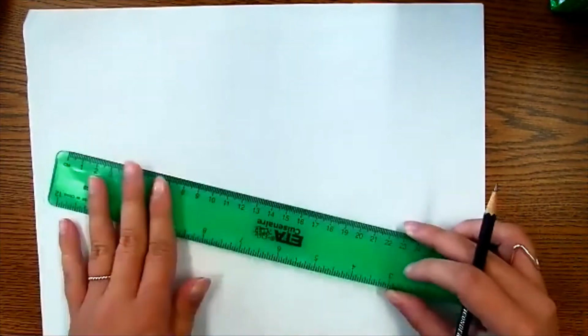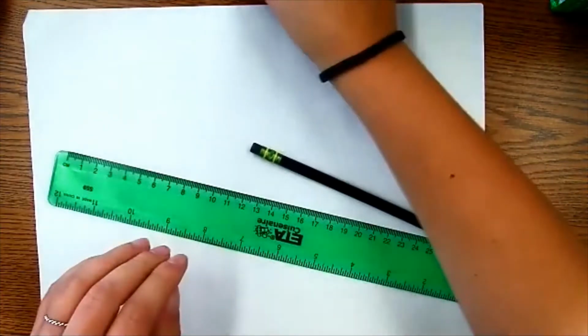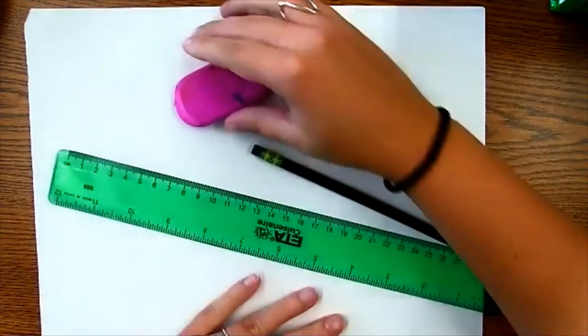Hey everybody, we're going to be working on two-point perspective today. So all you need is a piece of paper. It doesn't have to be blank paper, it can be lined paper, a ruler, a pencil, and an eraser if you need it.